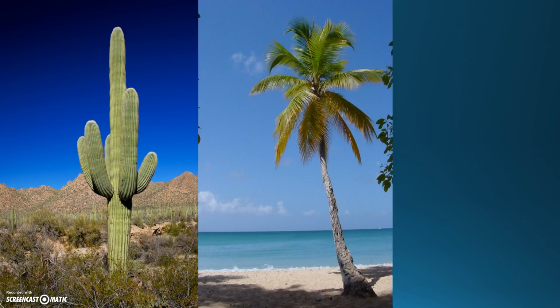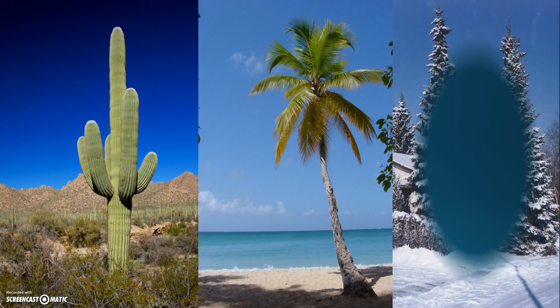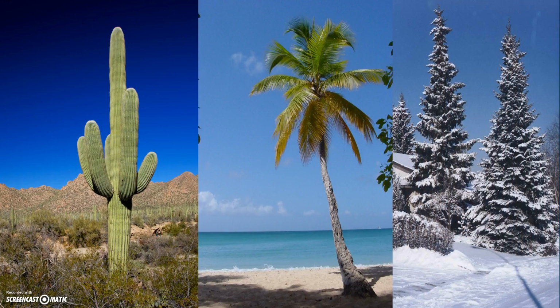And the way those physical characteristics, those examples of plant life, give us clues about an area, where this grows is very different than where this grows, and both of those are very different than where this grows. So our palm tree, obviously, is in more of a tropical climate. That's the one in the middle. The saguaro cactus can be growing in the desert. There's actually a Saguaro National Park in Arizona where you can see those.